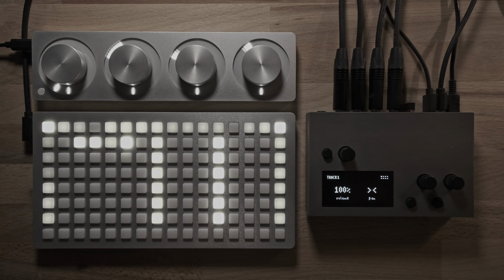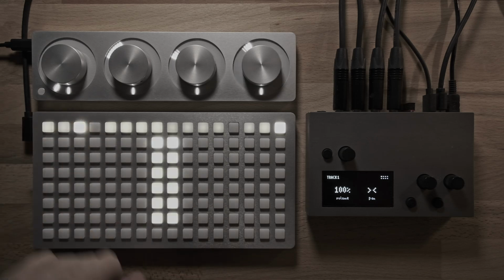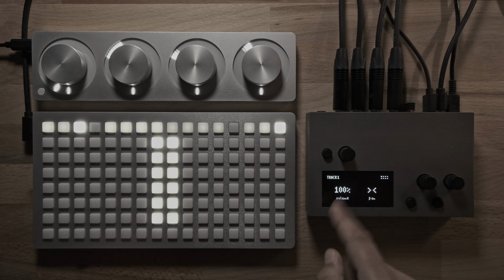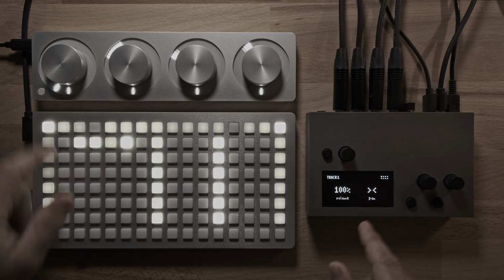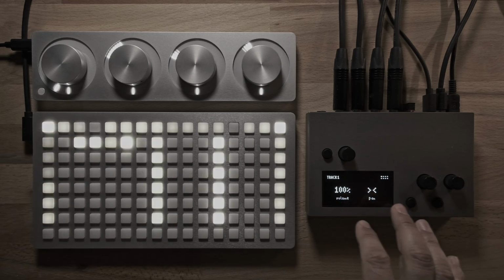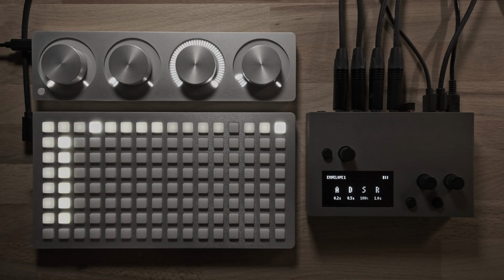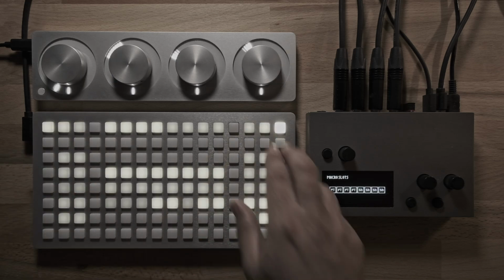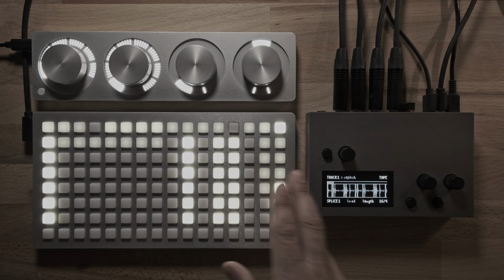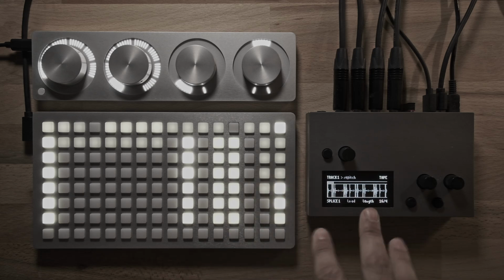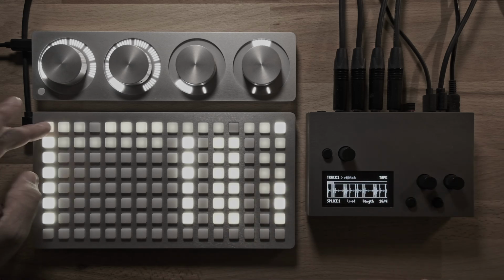One thing you might have noticed is that whether you are on the rec, the cut, or the transpose page, the screen doesn't change. This is what is referred to as the main view. All other pages, so the LFO and envelope page, as well as the macro and tape page, have their own separate screens and user interfaces.